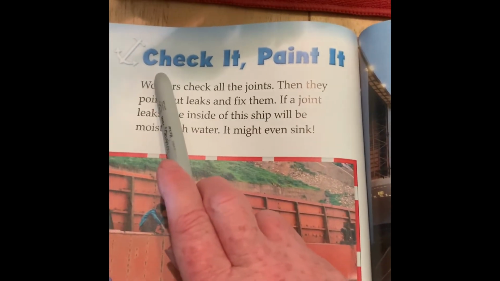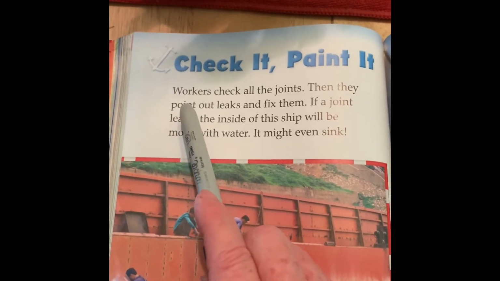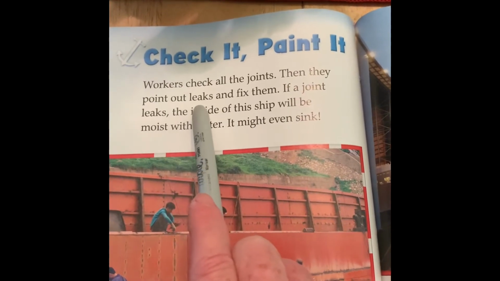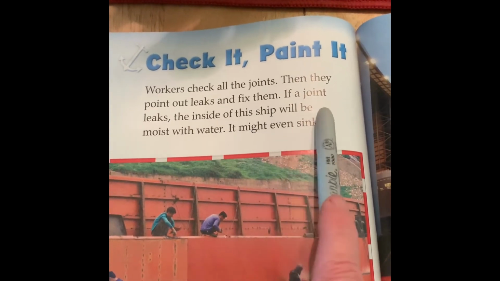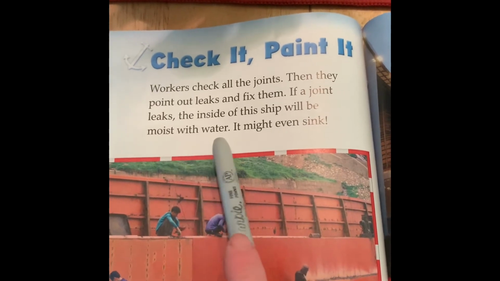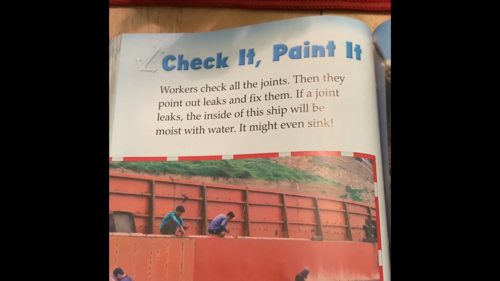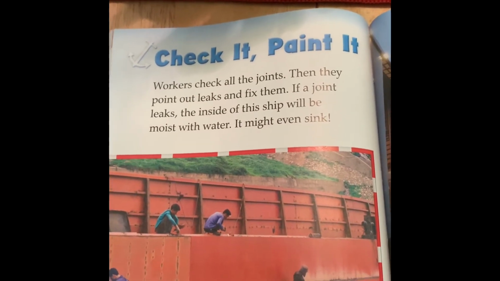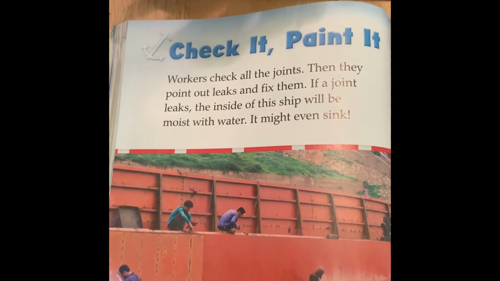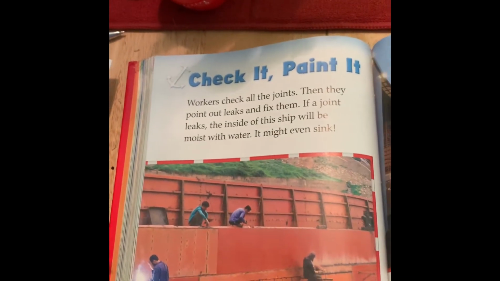The next heading says, check it, comma, paint it. Workers check all the joints. Then they point out leaks and fix them. If a joint leaks, the inside of this ship will be moist with water. It might even sink. Ooh, can't have that. So they have a very important job, don't you think? They're finding all the joints that the other guys welded and make sure there are no leaks, so no water can get inside.